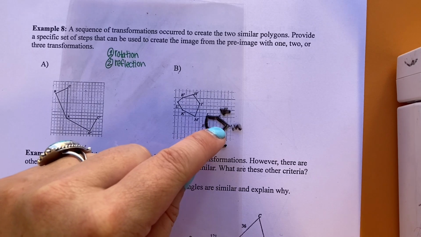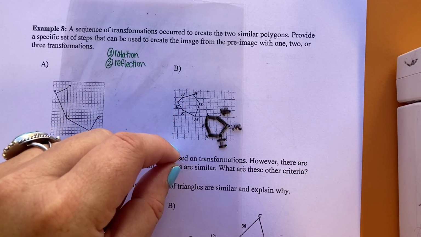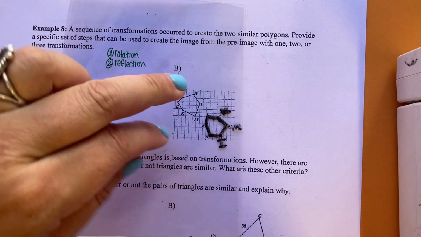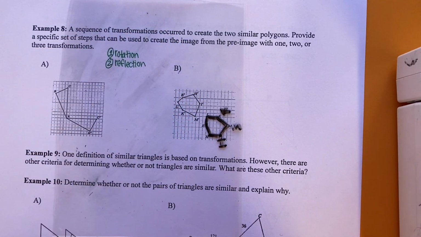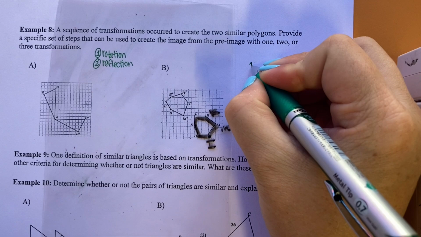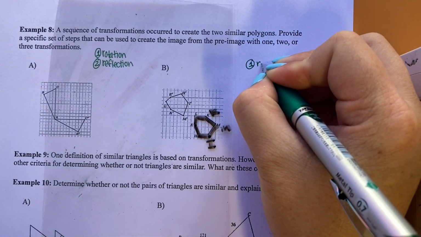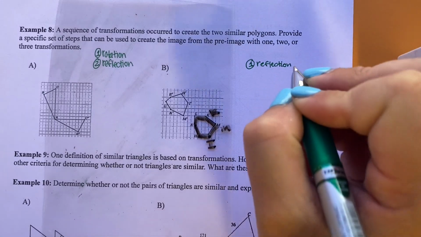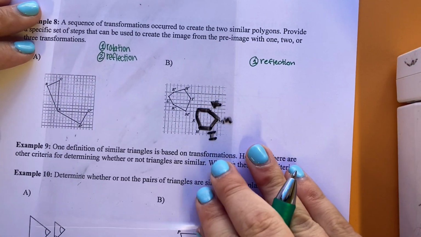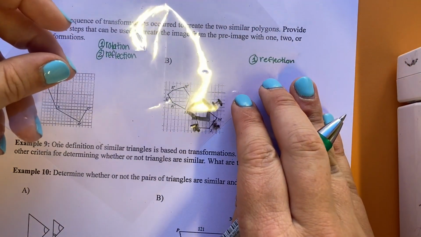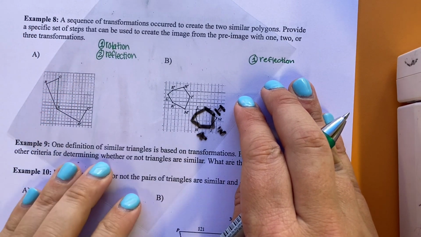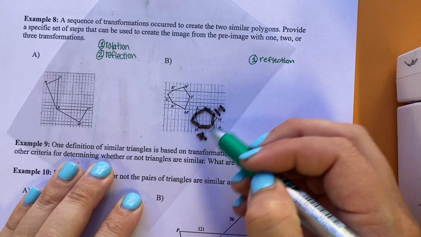So if M is there, K and I, okay, it looks like K and I are flipped. So I'm going to do a reflection, which will flip the I and the K so that they're now on opposite sides.